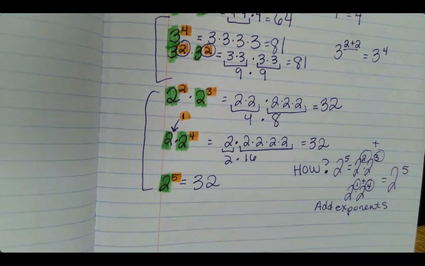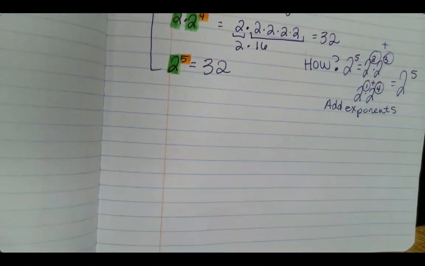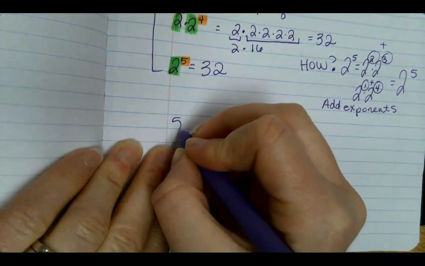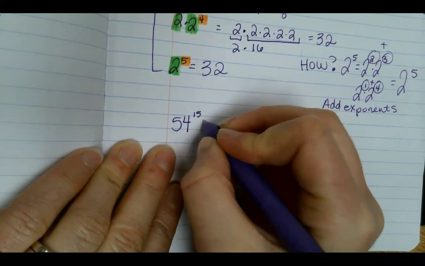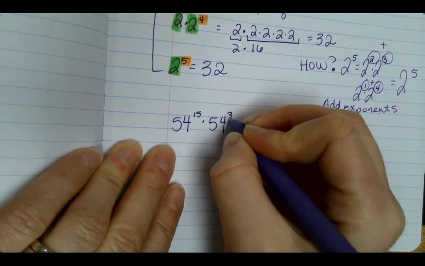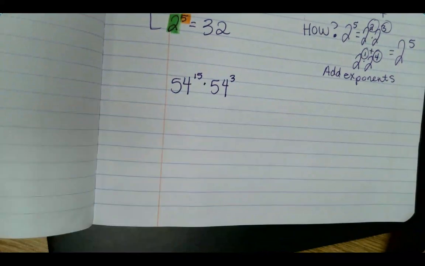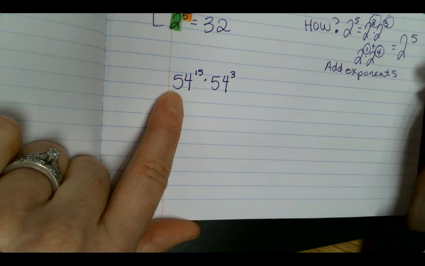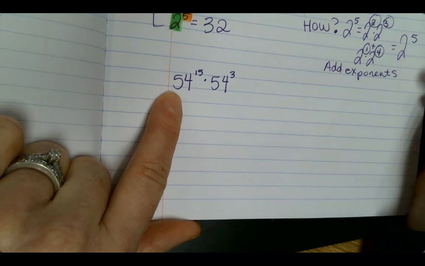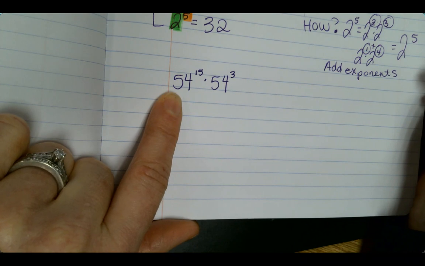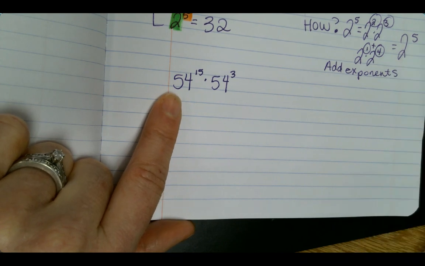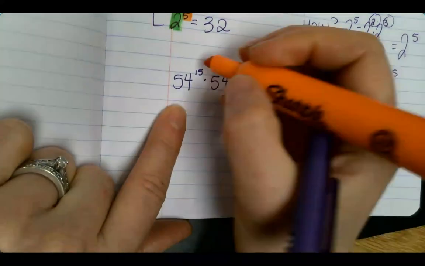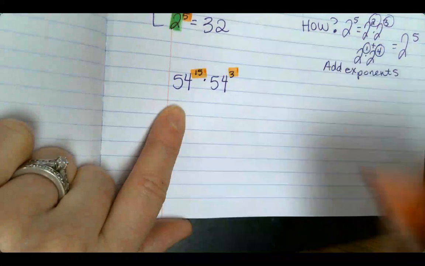All right, so if we know that whenever you have like bases like this, you can add your exponents, let's do a really big one. So I don't want to do 54 times itself 15 times. And I don't want to put it in the calculator either. So we're going to simplify it and keep our same base, 54. So see how these are my exponents, 15 and 8?